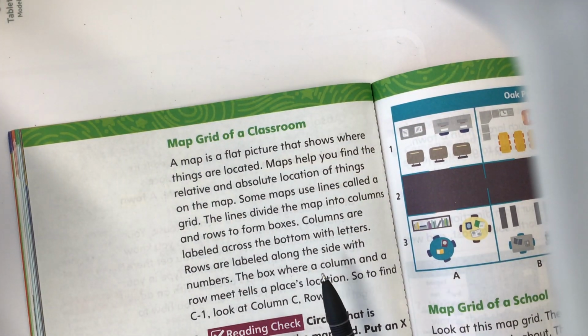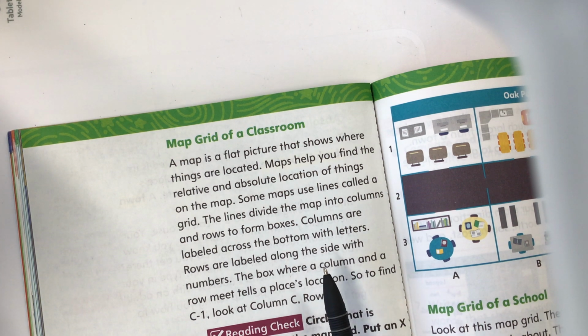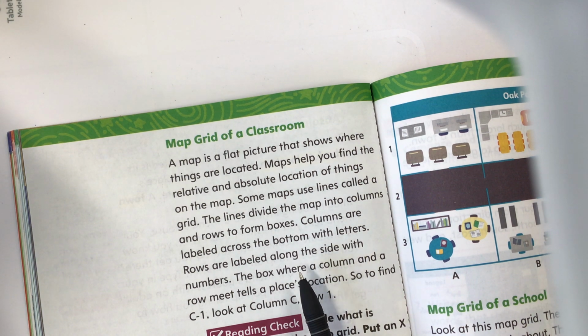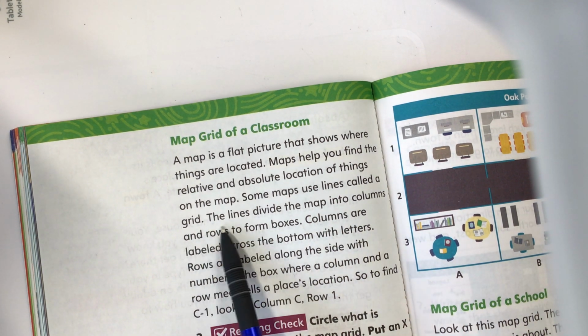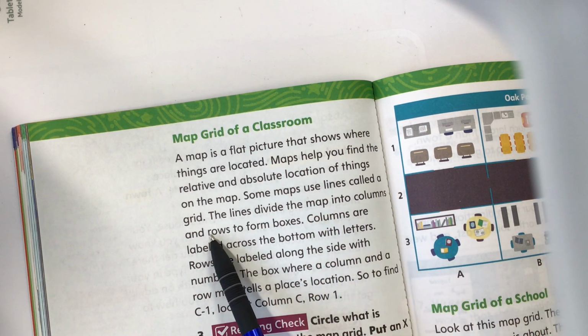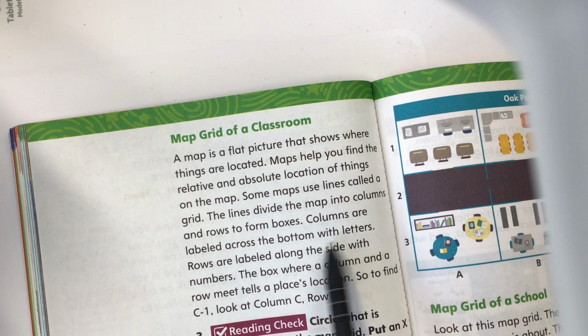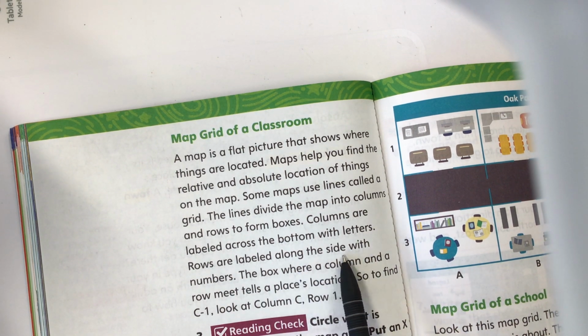Page 40. Map grid of a classroom. A map is a flat picture that shows where things are located. Maps help you find the relative and absolute location of things on the map. Some maps use lines called a grid. The lines divide the map into columns and rows to form boxes. Columns are labeled across the bottom with letters. Rows are labeled along the side with numbers.